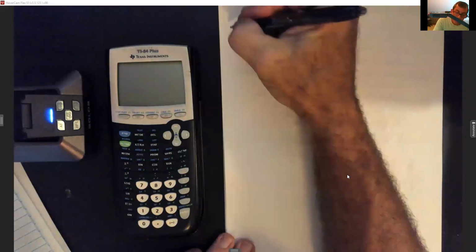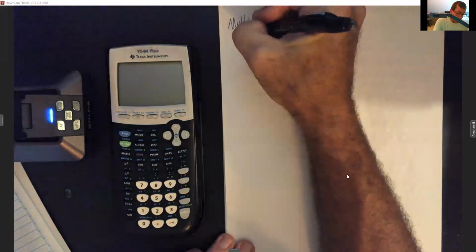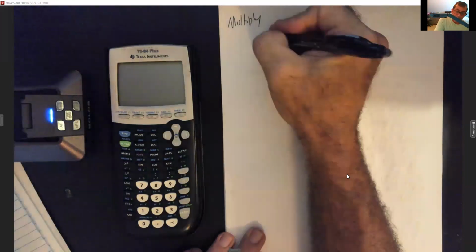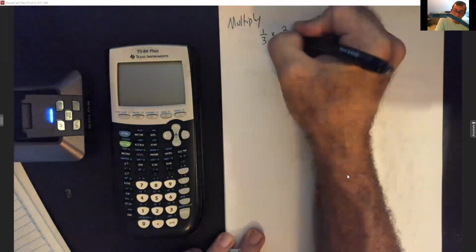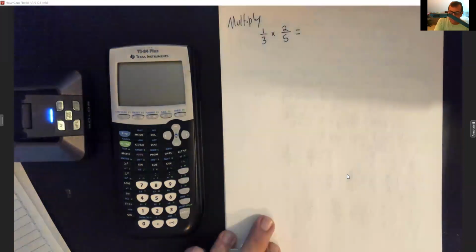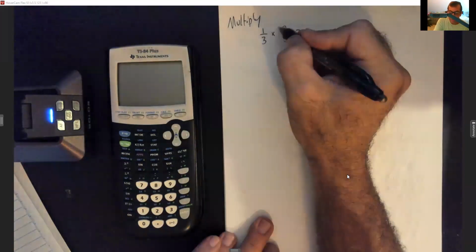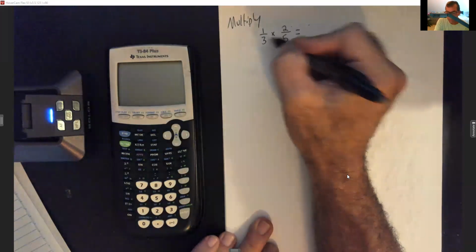So ought to be bringing back memories of fractions, I hope. So now let's multiply. So to multiply, I got 1/3 times 2/5. Multiplying is the easiest thing you're going to do with fractions because all you got to do is multiply the top times top and put that over the bottom times the bottom.